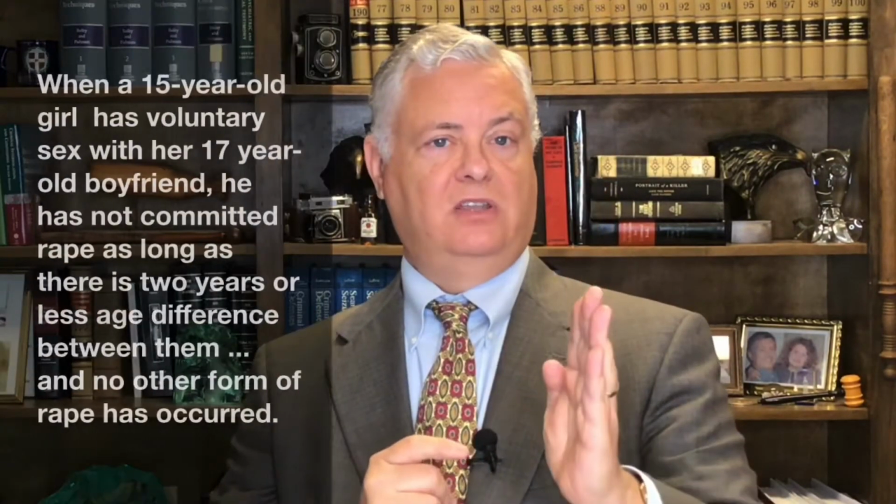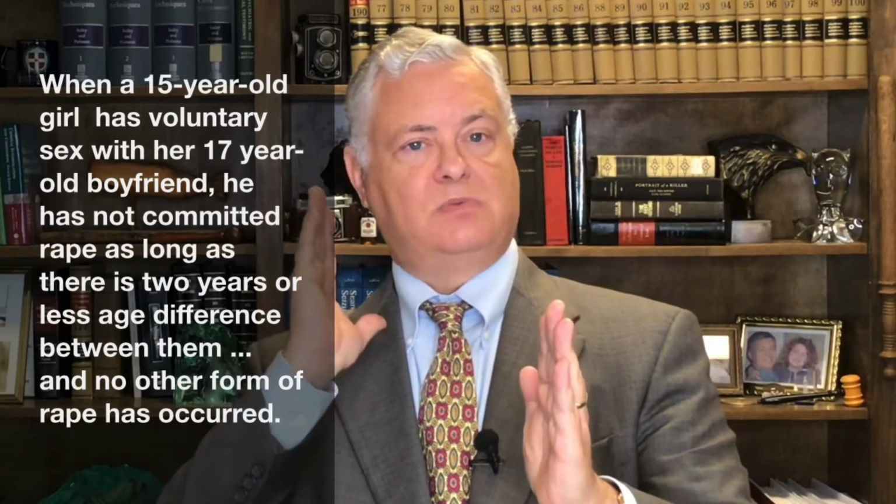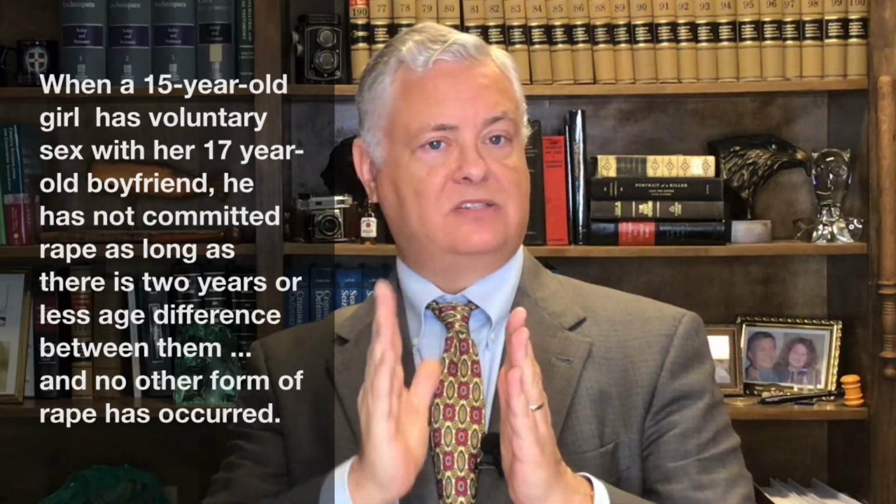So a 15-year-old girl, if she has sex with a 17-year-old boy, that 17-year-old boy would not be guilty of statutory rape. He might be guilty of some other form of rape if he used force or threat of force or something else. But assuming that it was a sexual relationship that they both eagerly participated in, it would not be a crime if he's 17 and she is 15 and there's less than 2 years span. However, if the same girl had an 18-year-old boyfriend and she was a willing and enthusiastic participant and he had sex with her, it would be rape.